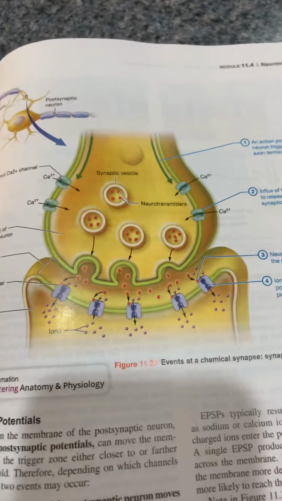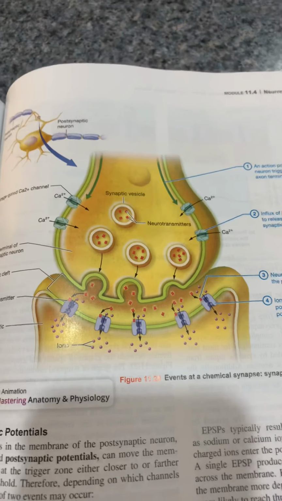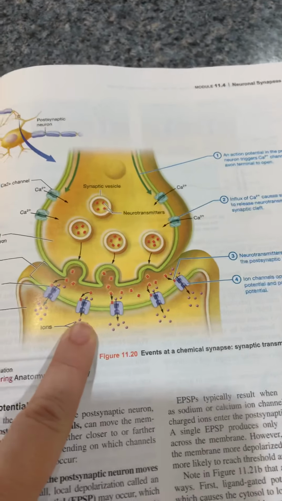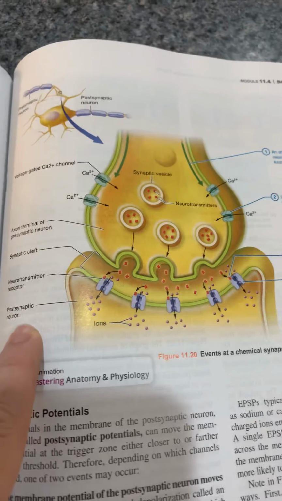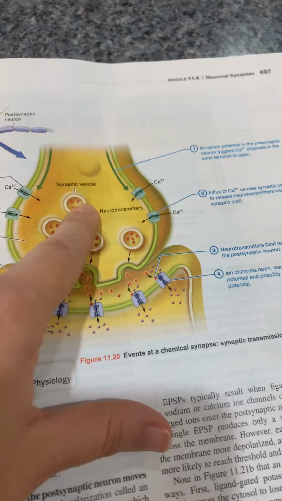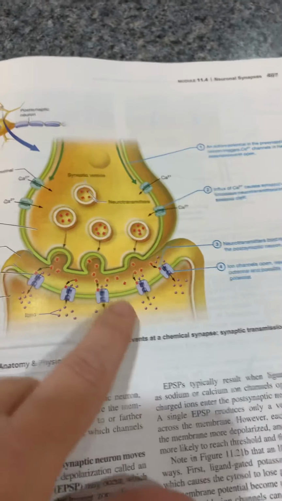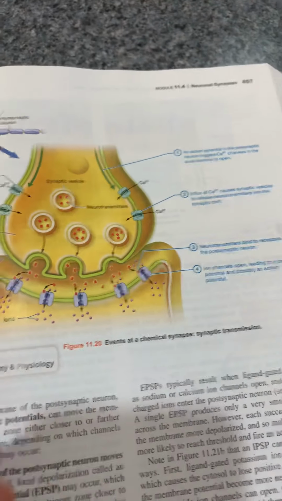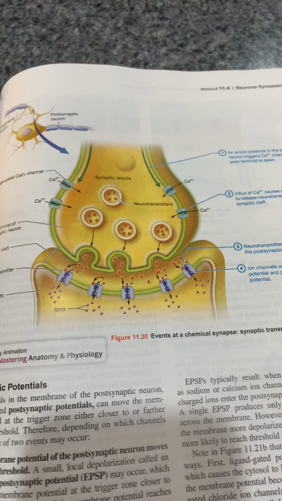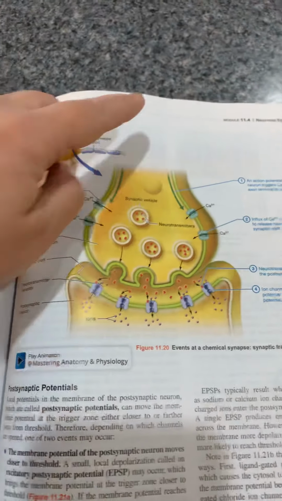The other thing that they go over is what is happening at the synapse. Now this should look familiar because it looks like a neuromuscular junction. This isn't necessarily a muscle though. This is a postsynaptic neuron. That just means that here's a neuron and it's synapsing with another neuron. But you will notice that the steps are all the same as at the neuromuscular junction. You had an action potential come in.